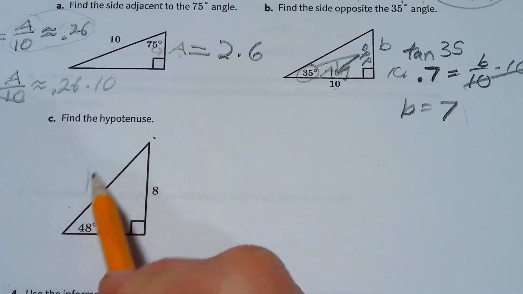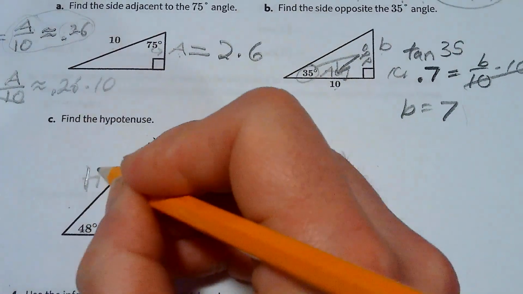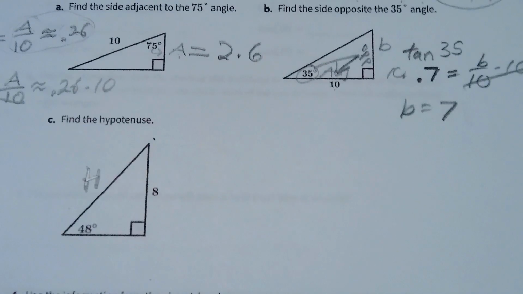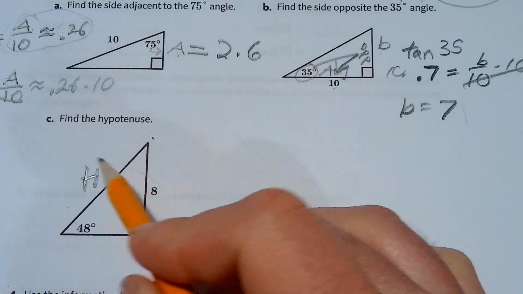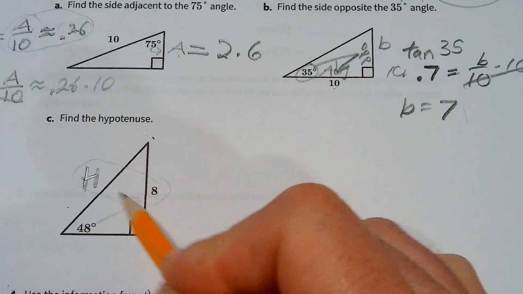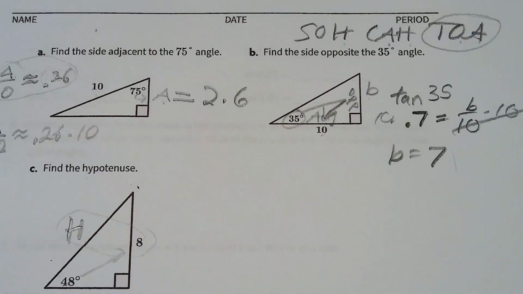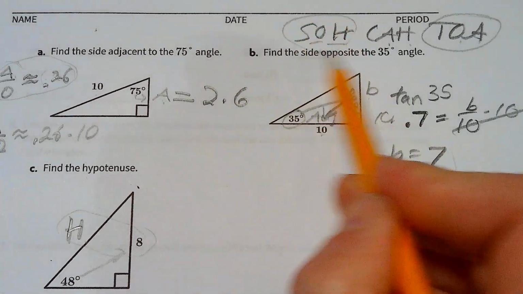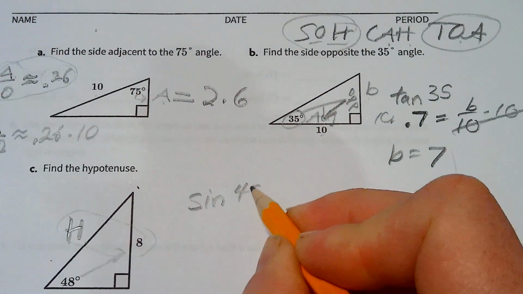Find the hypotenuse. Okay, this is a little bit tricky, but we'll still get it. We have this ratio, which is the opposite over hypotenuse. That would be the sine ratio. So sine of 48 degrees, please.